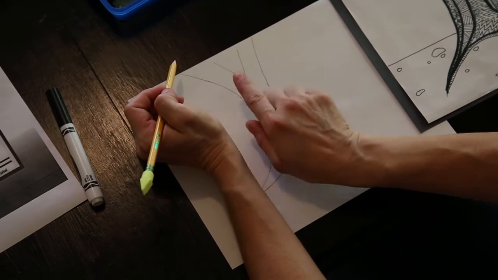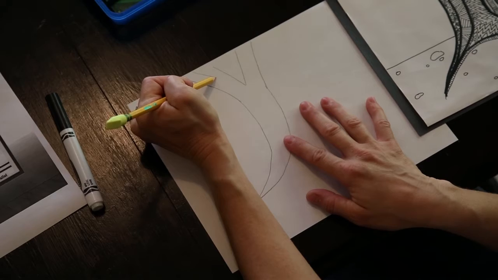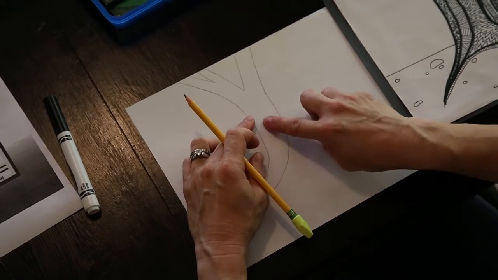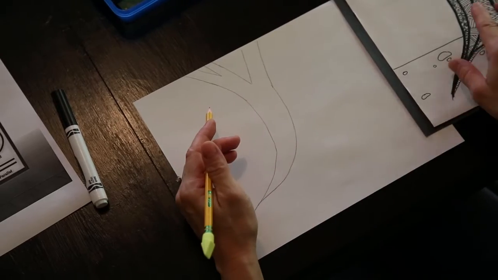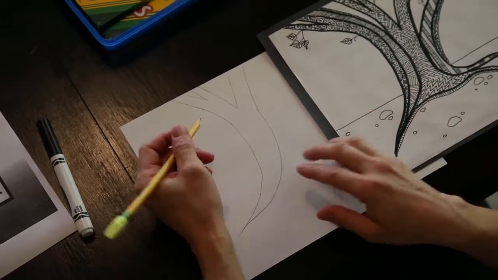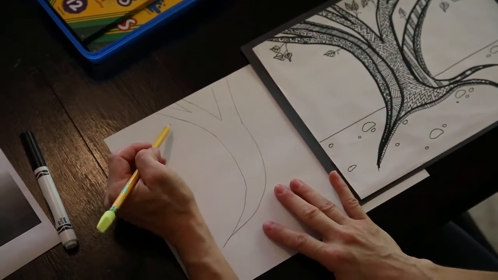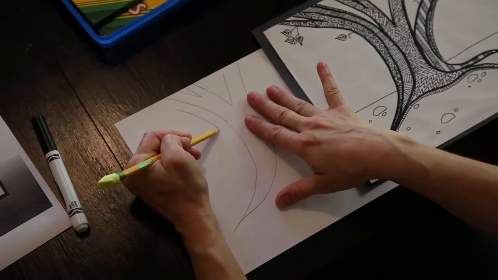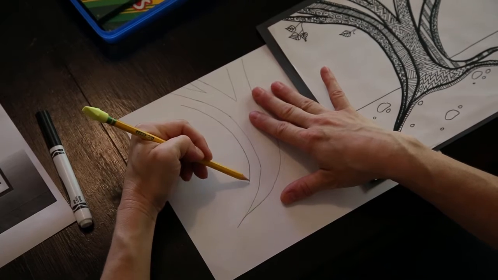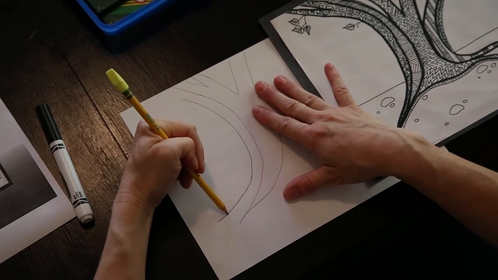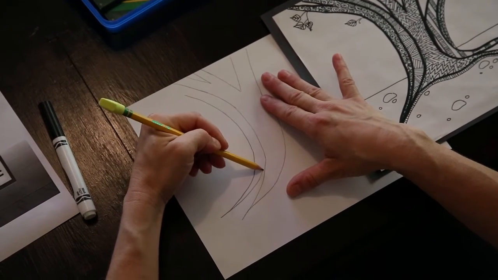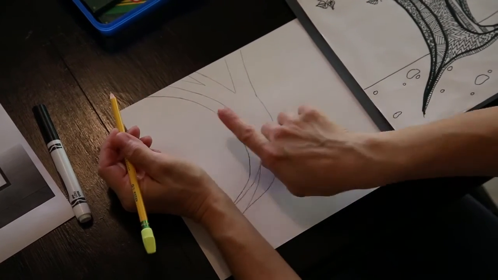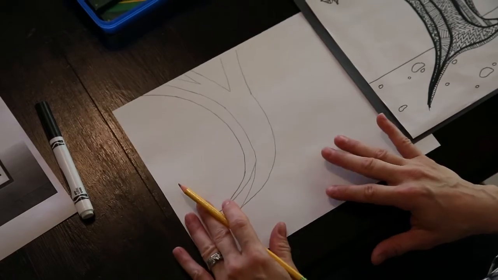I'm going to split this branch in two as well. So there's one segment where I'm going to have my own design of tangles. I'm going to make another segment similar to right here over by the left side of this part of the tree. So I'm going to curve down a little bit, extend out a little bit more with the root, and then reach up to the top side of the paper.